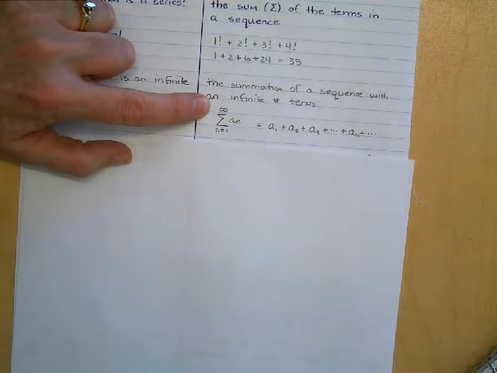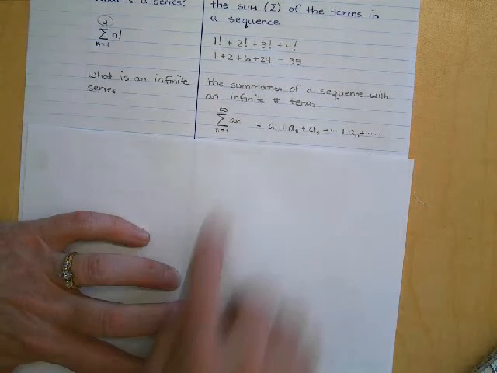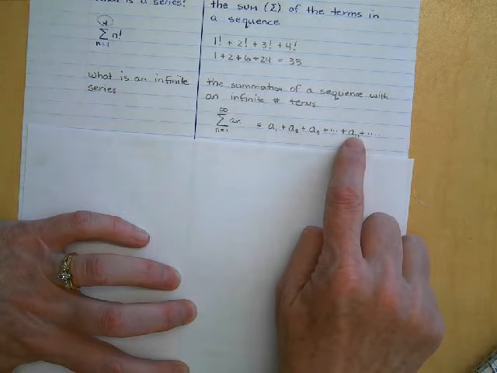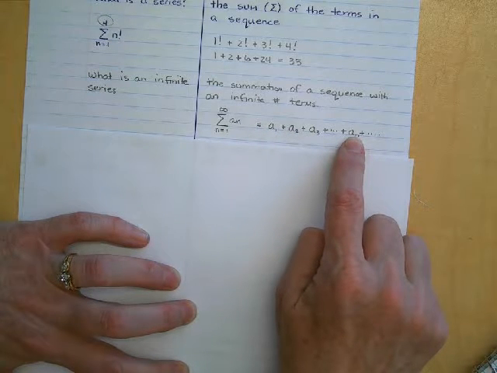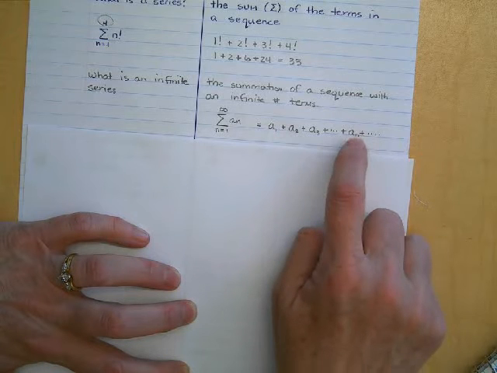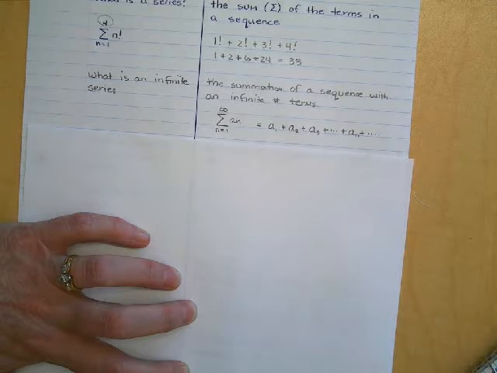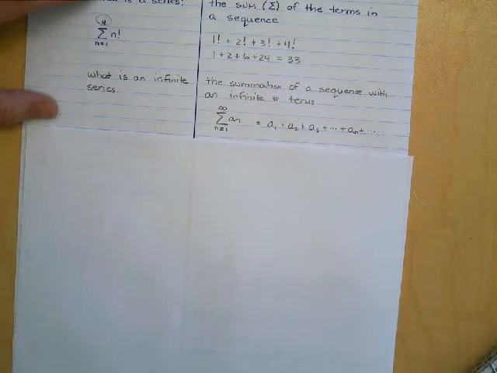It's going to look like this. It's going to have an infinity at the top. So we say we're going to add up the first term, the second term, the third term, and then we call this the nth term. Whatever term you want, the fifth term, the 10th term, whatever term. I can't say it's the last term, it's just the nth term, because this goes to infinity.